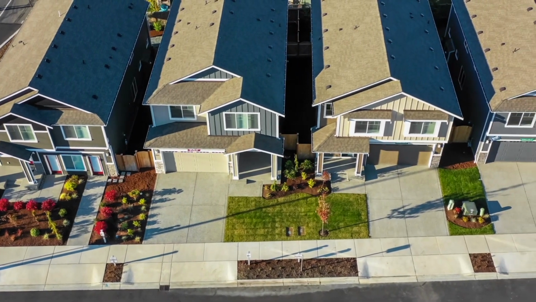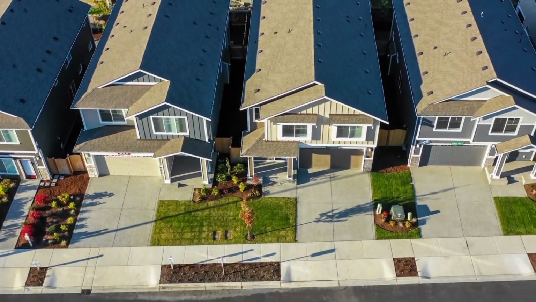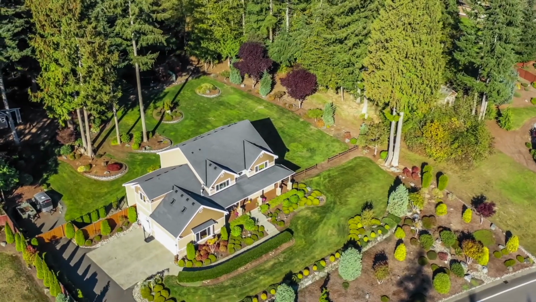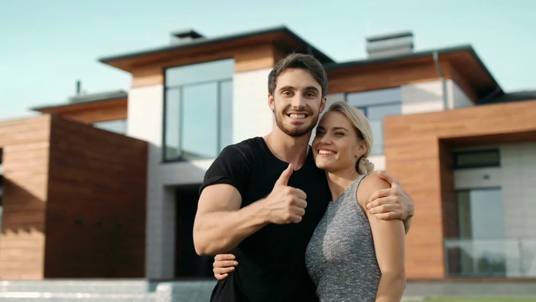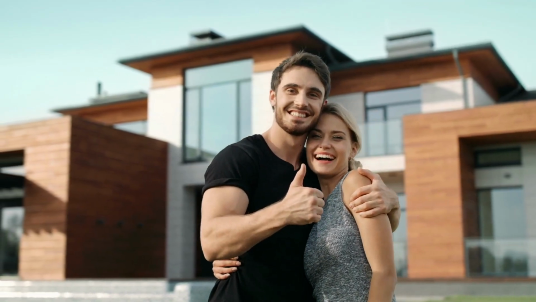Now, as we move on down to the next rung, Class B properties are upper middle class homes that aren't perfect in every regard and don't have every luxury, but they're still pretty nice. And a lot of people aspire to live in these types of properties because they still offer a pretty high standard of living without being so extravagant that they're completely out of the average person's reach.